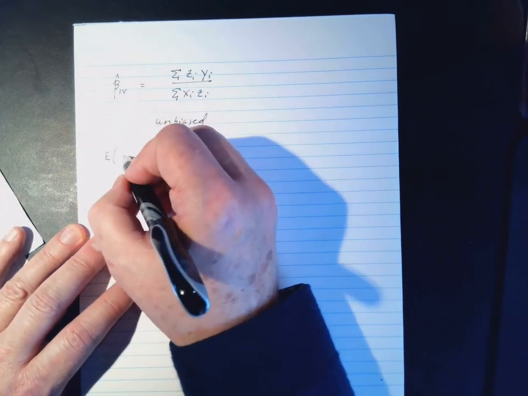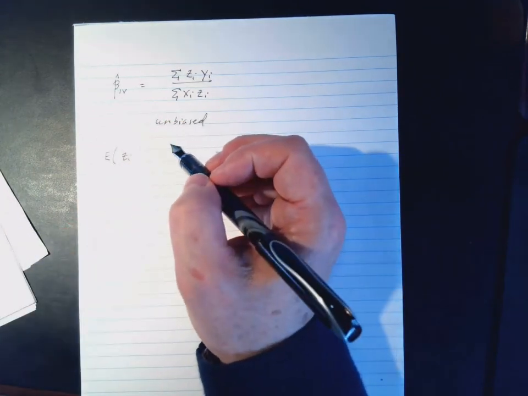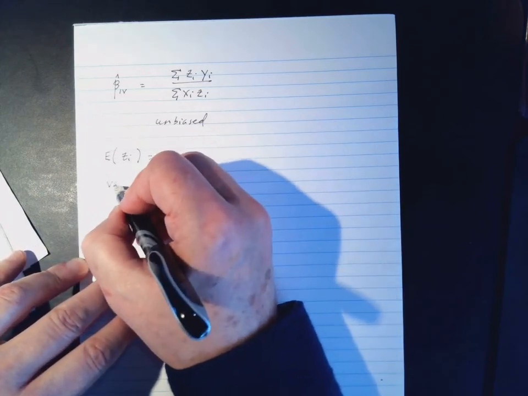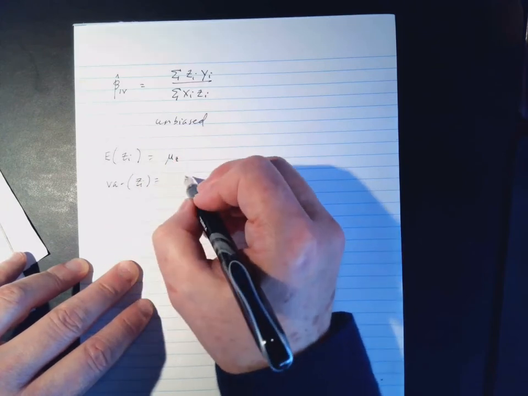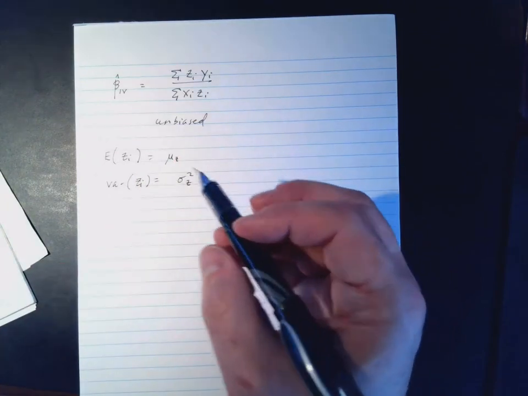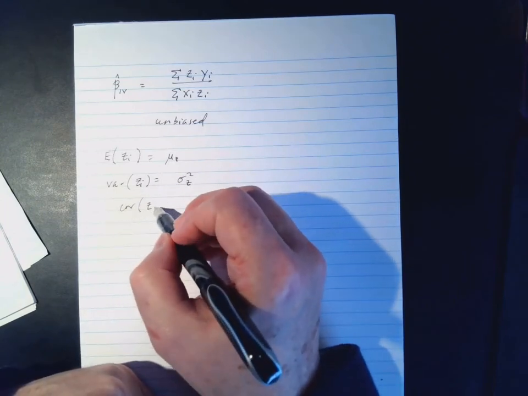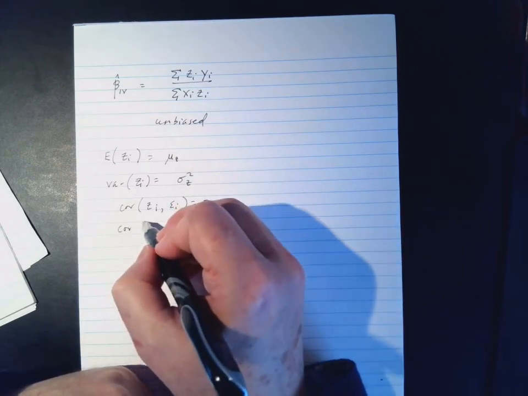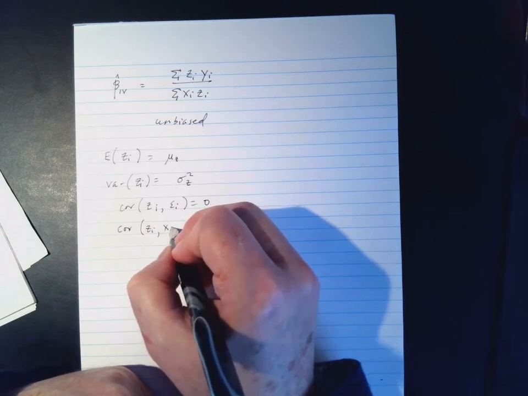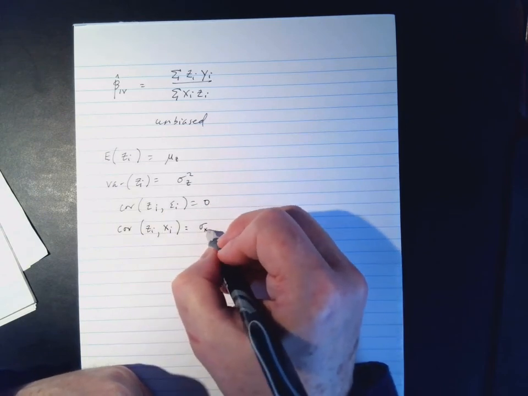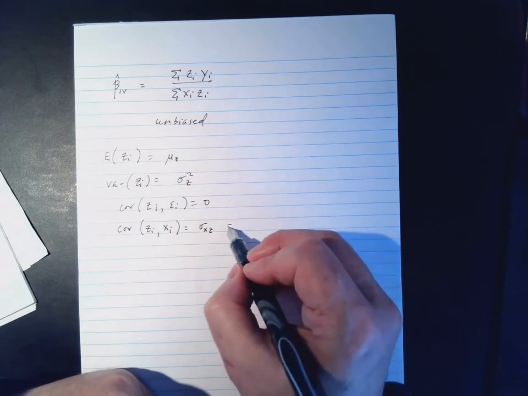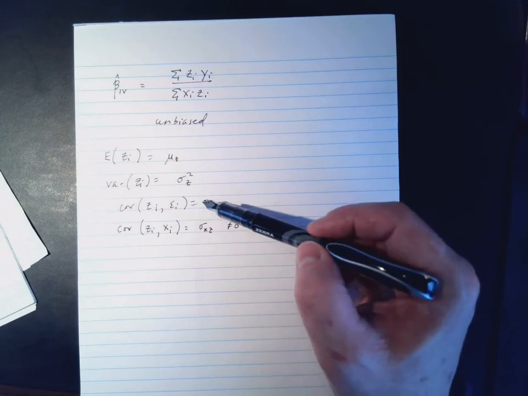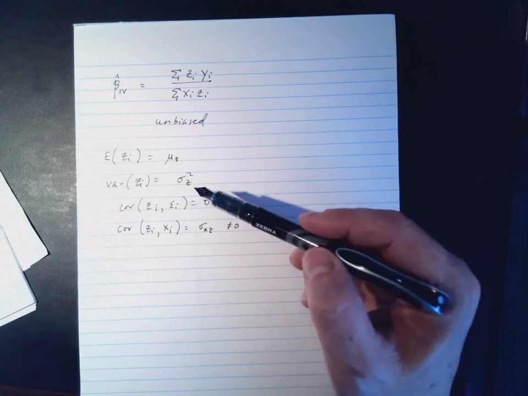Now let's see what our distribution looks like. So the expected value of z, we'll call that mu of z, and the variance of z is sigma squared z, and we've assumed that the covariance of z and epsilon equals 0, and we've assumed that the covariance of z and x is not 0. That's why this is a good instrument. These are our instrumental variable conditions. That it's uncorrelated with the error term, but it is correlated with the x term.